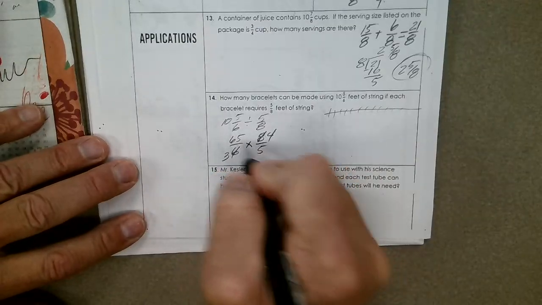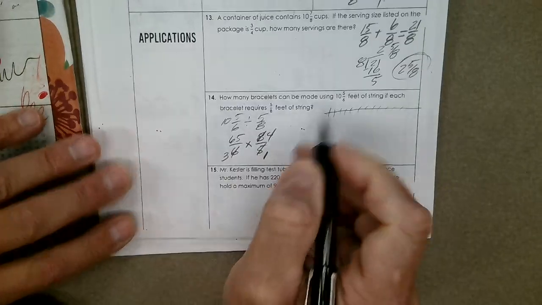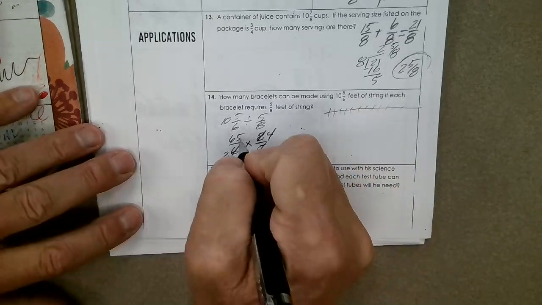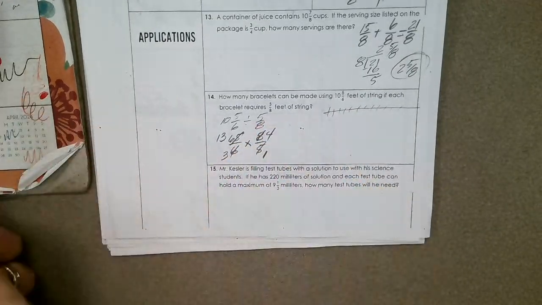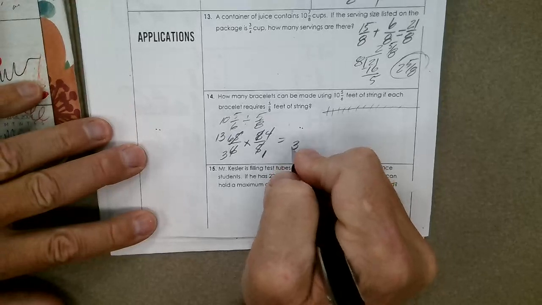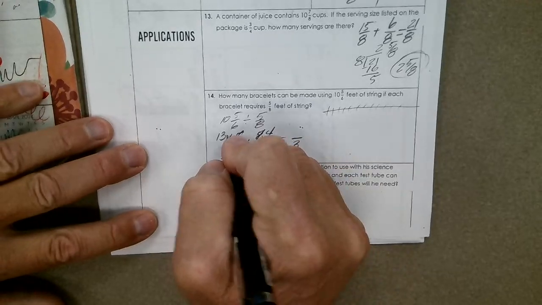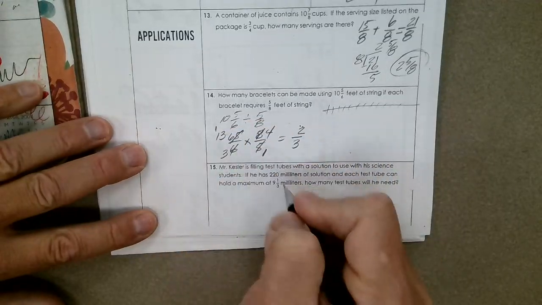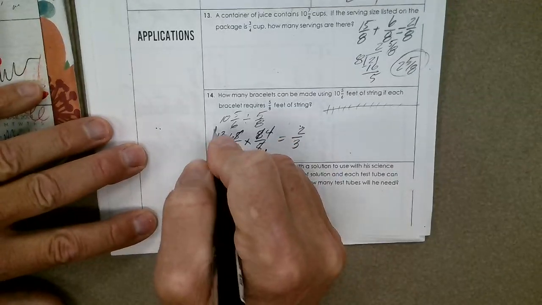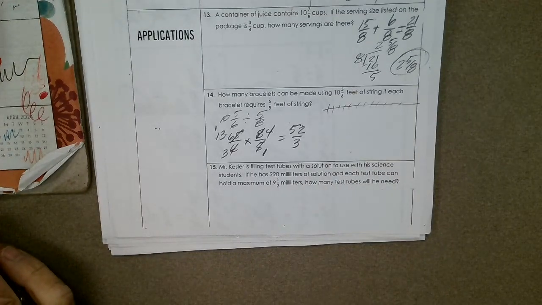And we're going to divide both of these by 5. 5 goes into 5 once. 5 goes into 65, I think, 13 times, right? 3 times 1 is 3. 13 times 4. Well, 4 times 3 is 12. Carry the 1. 4 times 1 is 4, plus 1 is 5. You see how I did that?